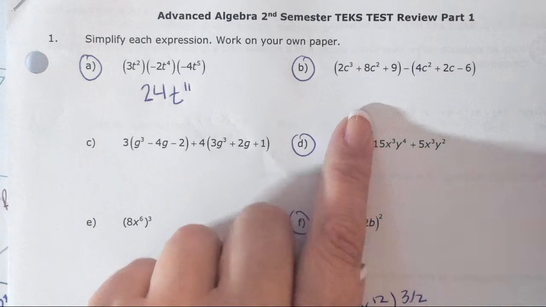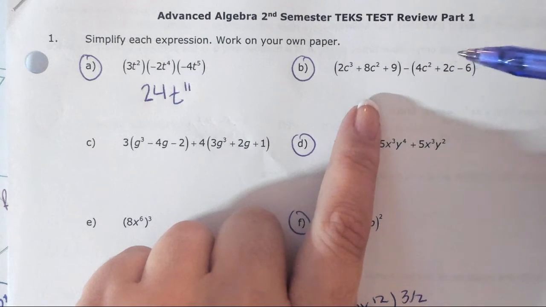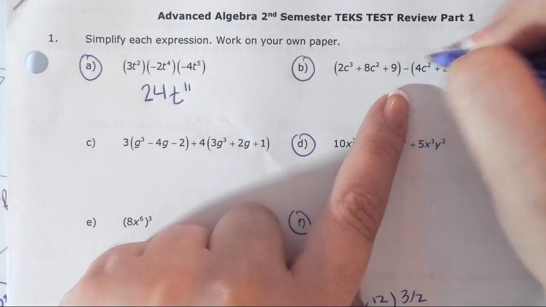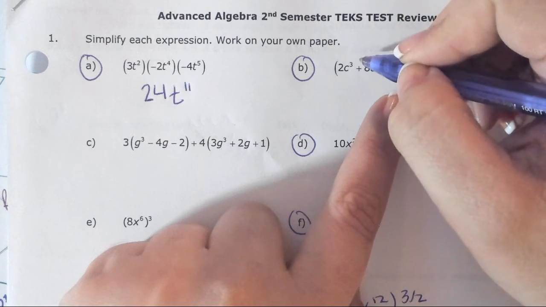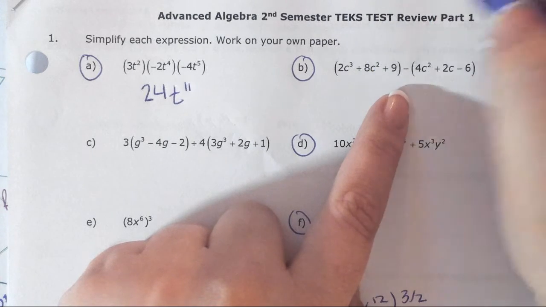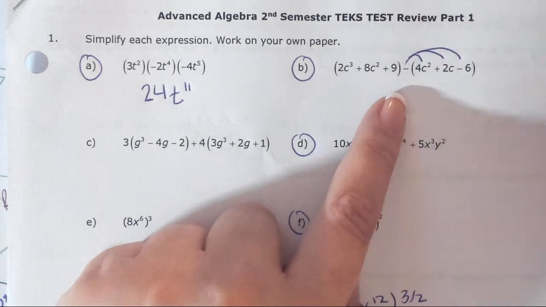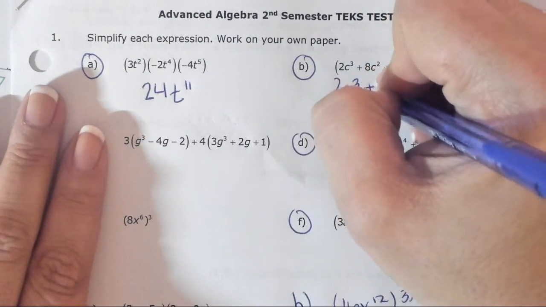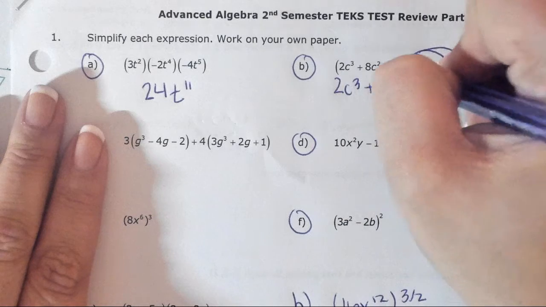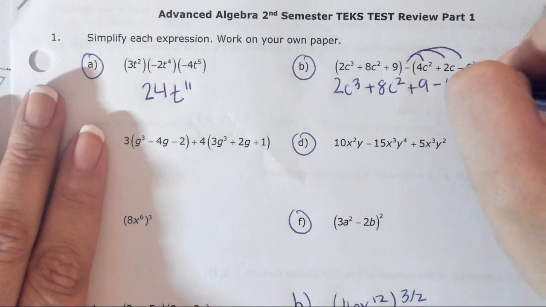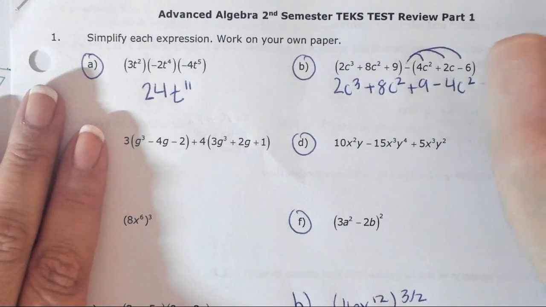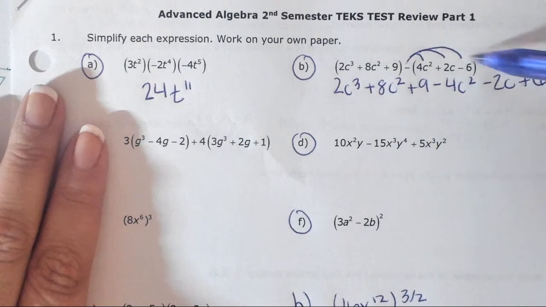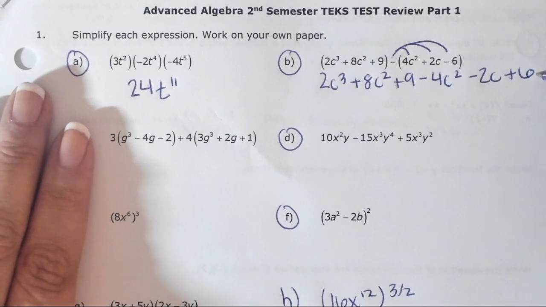Okay? The trick to questions like number 2 is to remember what you're distributing. You're distributing the negative sign that's touching the parentheses, not foiling the first parenthesis into the second one. So we distribute this negative into the second parenthesis. We get 2c cubed plus 8c squared plus 9 minus 4c squared minus 2c plus 6. Remember, a negative times a negative gives back to being positive.